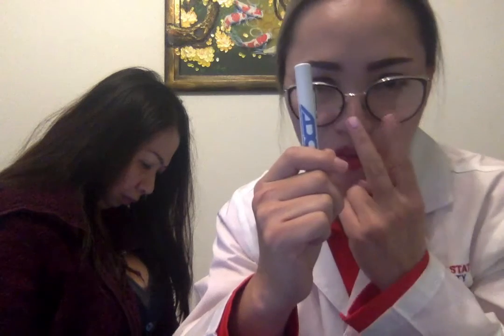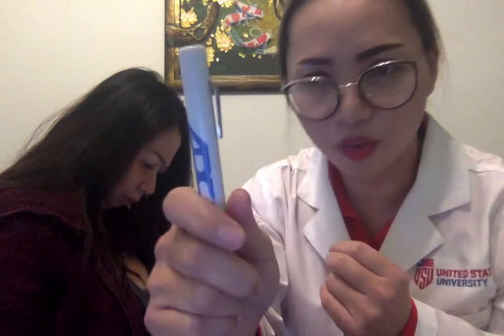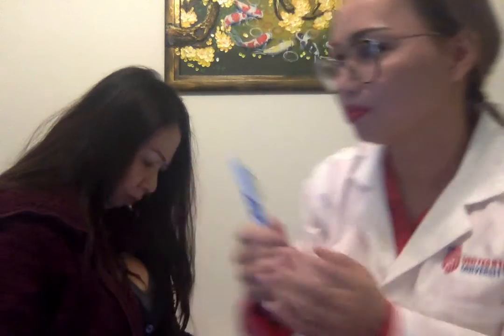And I also check for convergence, to see if the patient has any inward rotation of the eye for near viewing. And the last one, I will check for accommodation. When it goes close to her eyes, the pupils are supposed to constrict, and if far away, they will dilate. So, okay, I will check your eye movement.